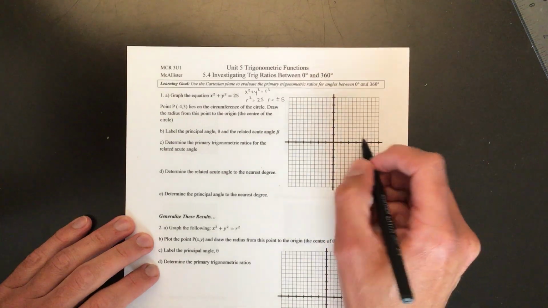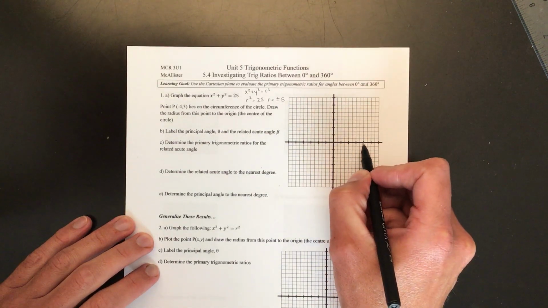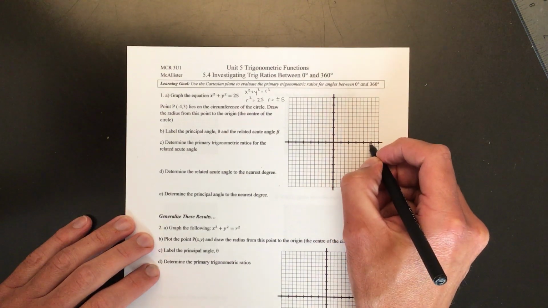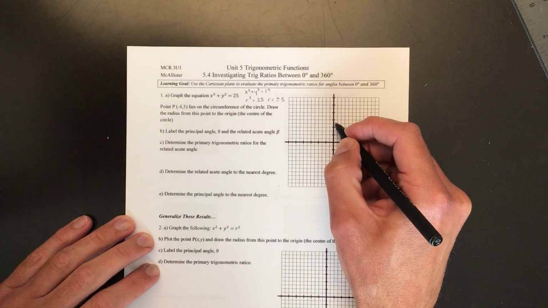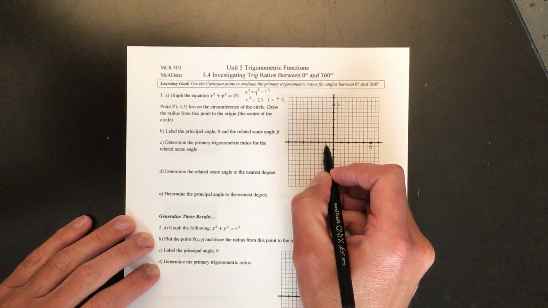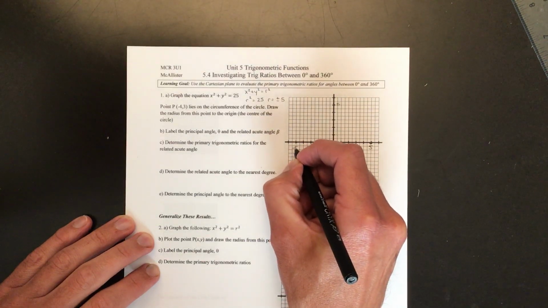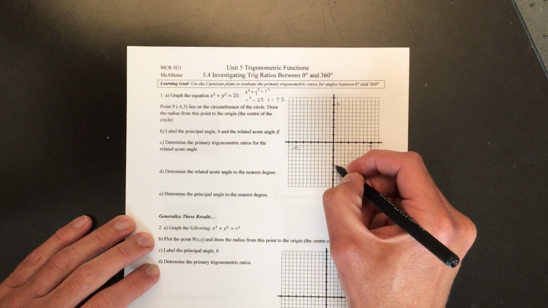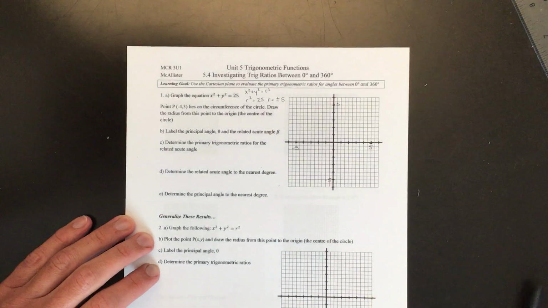So I have one at 5, and I'm going to go by these dark lines as 1. So 1, 2, 3, 4, 5. I'm going to put it here just to spread out our circle. And then 1, 2, 3, 4, 5. Negative 1, negative 2, negative 3, negative 4, negative 5. And negative 1, negative 2, negative 3, negative 4, negative 5. So if I want to create a circle, there's my 4 points.